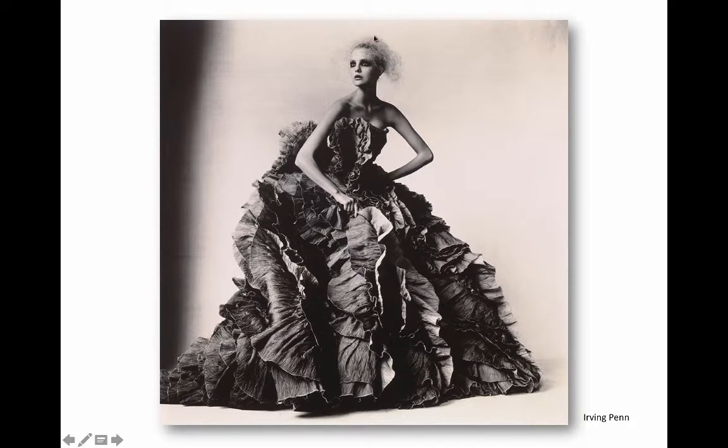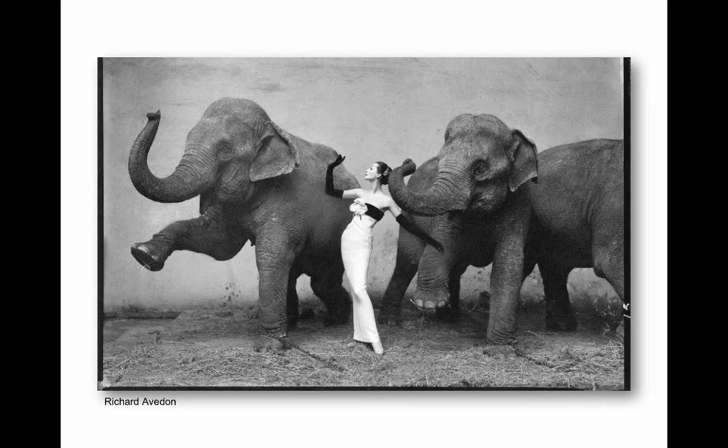To get that lovely modeling on the upper area of the model and her face needed one type of lighting, and to get the separation in the bottom half and the dress required just a bit of customization of that lighting. Richard Avedon, once again.